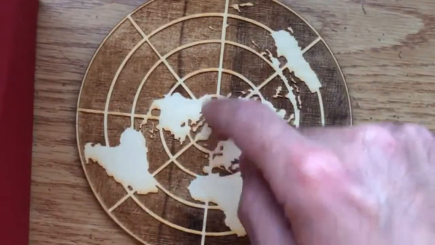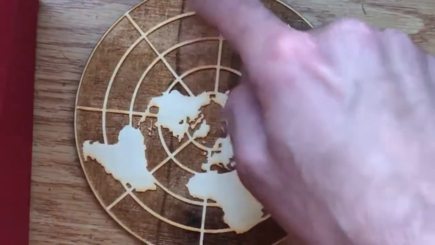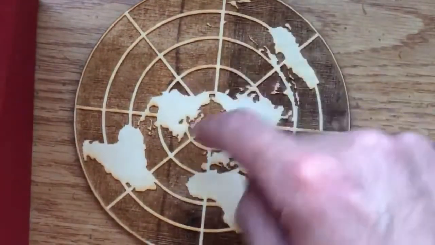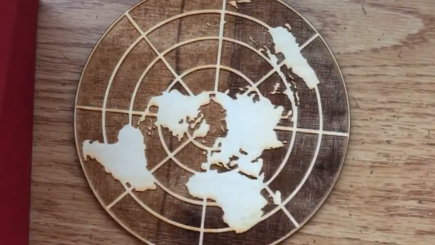It's divided into 33 sections. If you count up all these sections, you've got 32 plus the center, 33 Masonic sections on the North Pole azimuthal map. I believe this is the true map of the Earth. Nothing has really led me to believe otherwise.